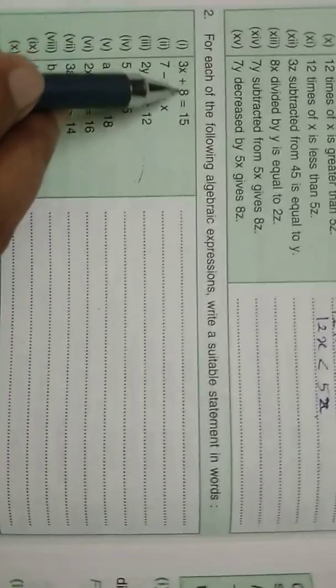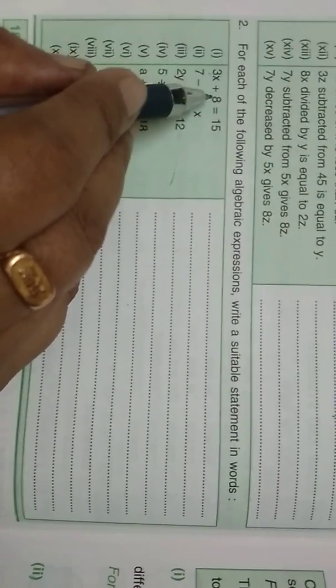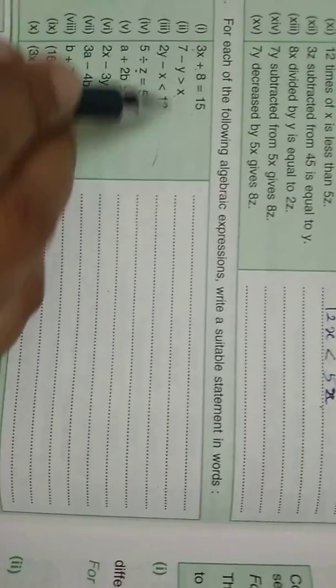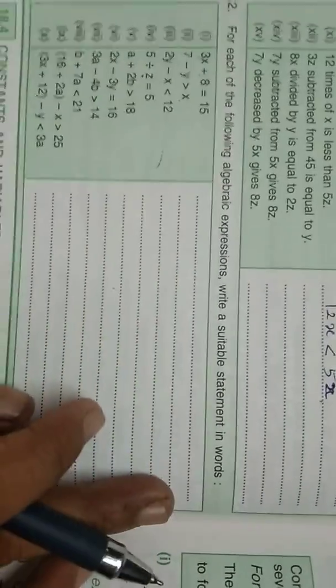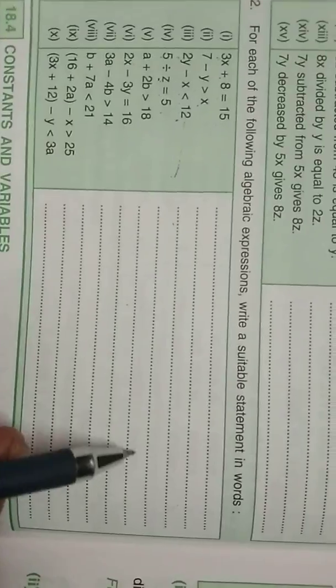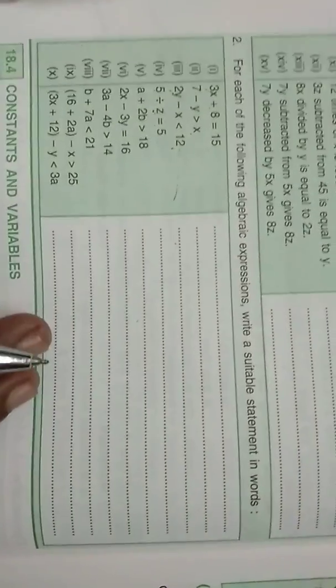Here the reverse of this type of question is given. Expressions are given. You have to write the suitable statement. I will read it. 3x plus 8 equals 15. You have to write over here, the product of 3 and x plus 8 equals 15. 7 minus y is greater than x. The way we are reading this statement, you can write over here. 2y minus x is less than 12. 5 divided by z equals 5. Just like this you can write it. This is an algebraic expression. You have to write the statement like this. That is the way of preparing the algebraic expression.